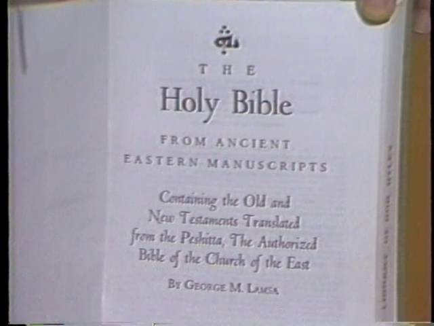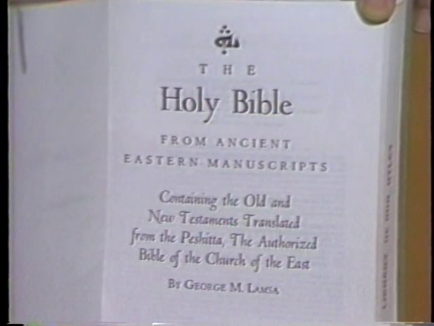Another translation that you may have heard me speak about is called the Peshitta, or the Syriac translation. It was done around 300 to 400 A.D., and it is in English. It's by a man named Lamsa, and you can buy it, and it's just like any other English Bible you got.